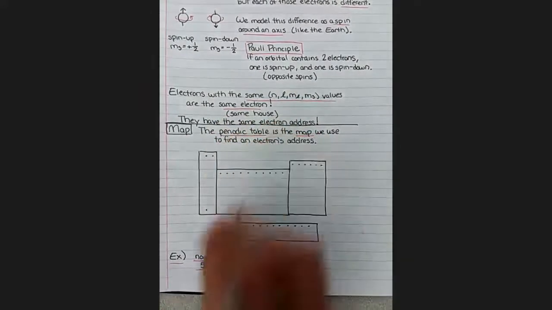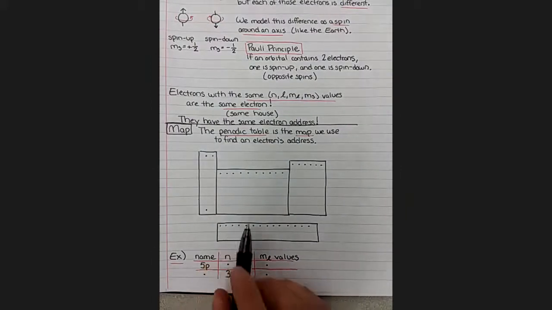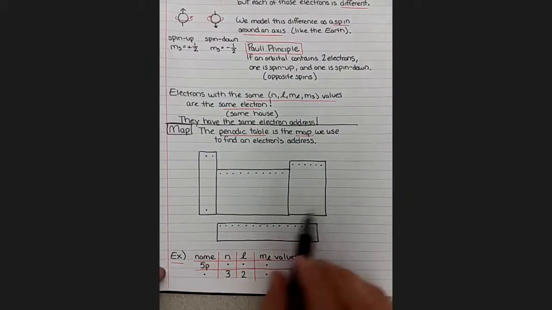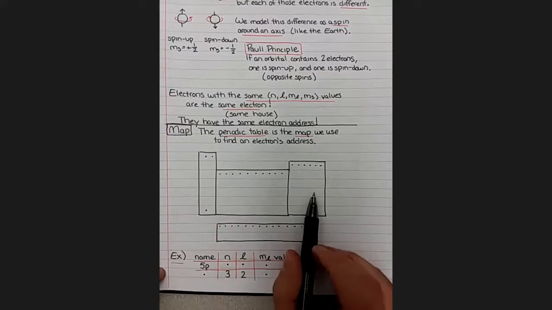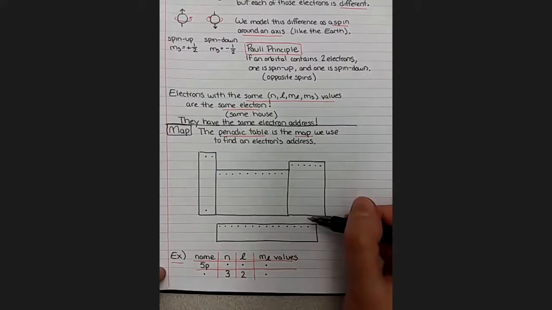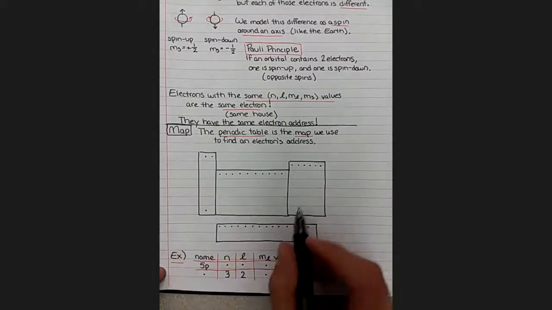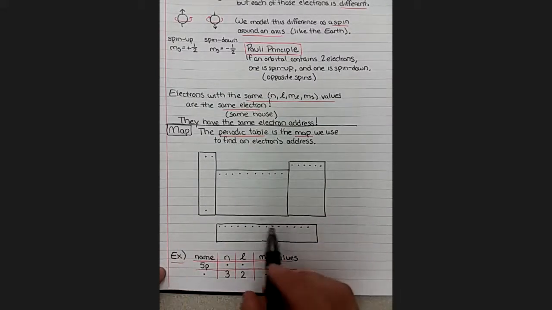Emphasis on map. So let's dive into that. So the periodic table is a table. It has horizontal rows or periods and vertical columns or families. And it also is divided into sections, which I've emphasized by drawing it in this sort of boxy format.